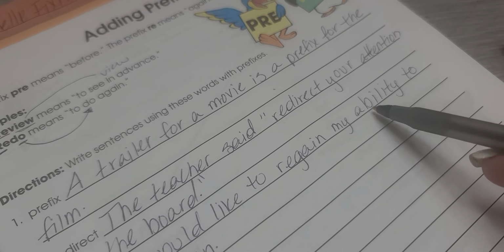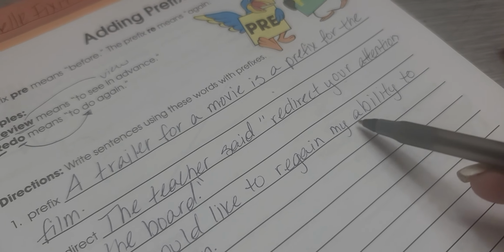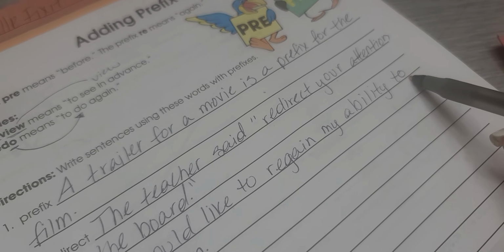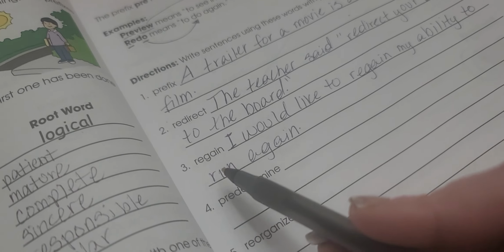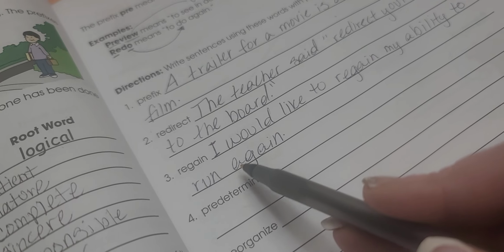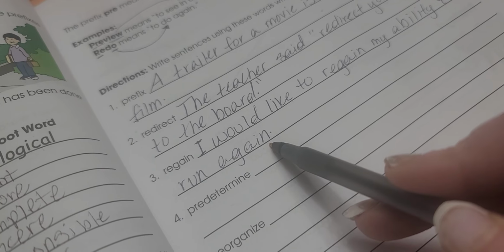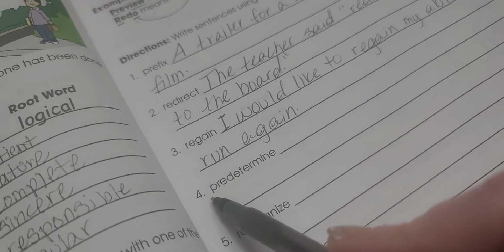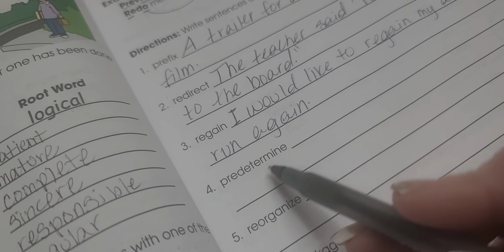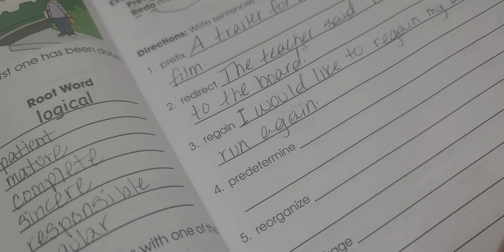ability, A-B-I-L-I-T-Y, ability. To, not the number 2, T-O, run, R-U-N, run. Again, A-G-A-I-N, again. Number 4 is predetermine. So think about what sentence you could use with predetermine in the sentence.